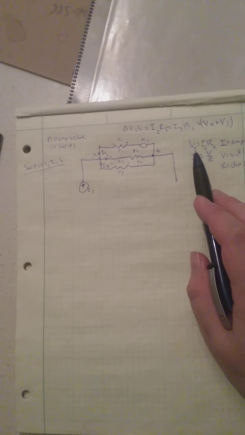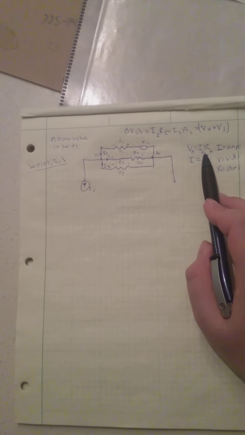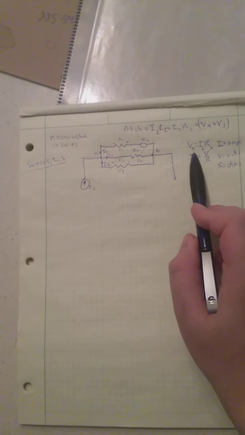So what this means is that for Vn, I select an N. If I pick 1, V1 is I1 R1. Whatever N we choose at the start of the formula has to be the same N that we're plugging in at all other positions. So if I choose 3 as the value in the series, then it has to be I3 R3.